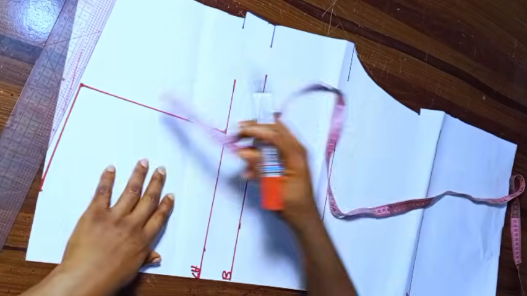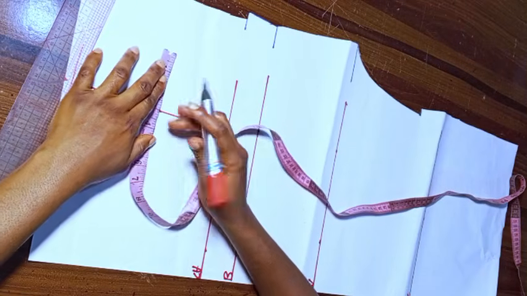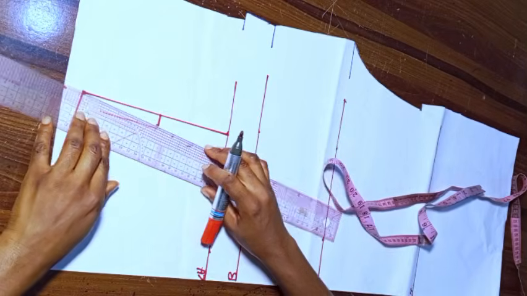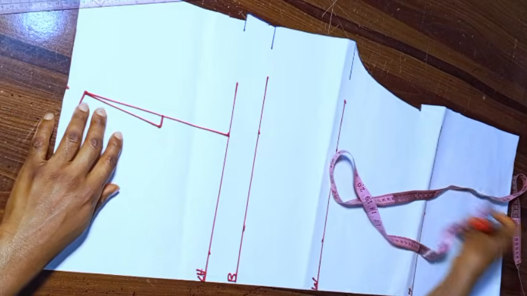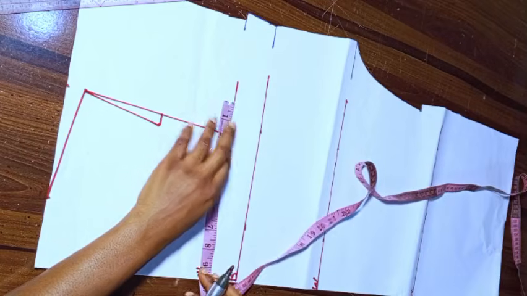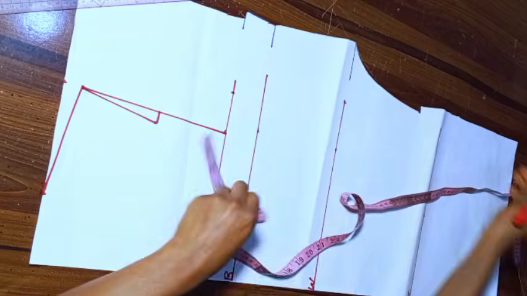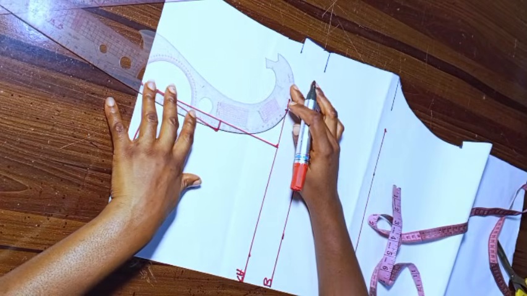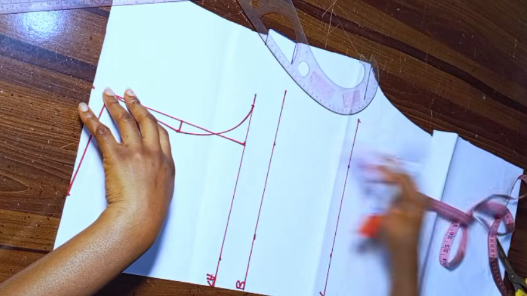So next, I'll go ahead and get the midpoint of my armhole. From the midpoint, I'll come in by 0.5, and I'll go ahead and connect it to the upper part this way. Next, my bust circumference divided by 4, I'll mark it down. Now use my curve rule to connect it this way. And this is what I have, okay?